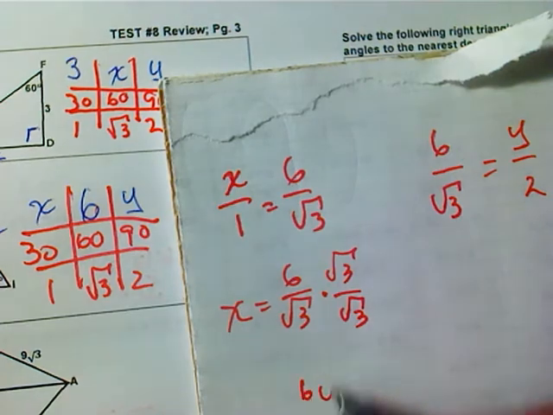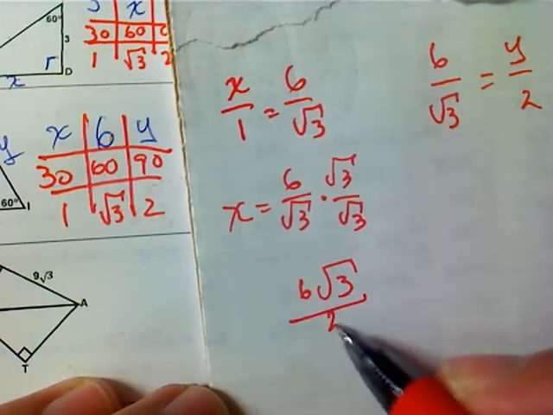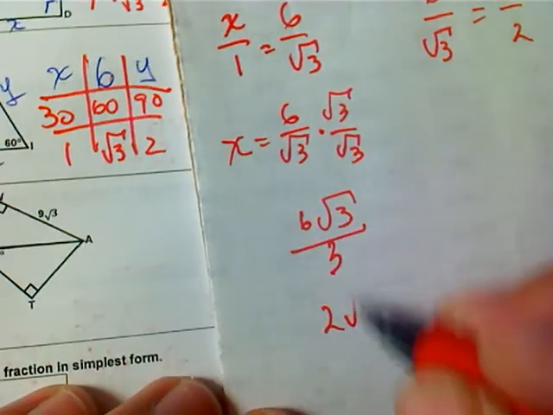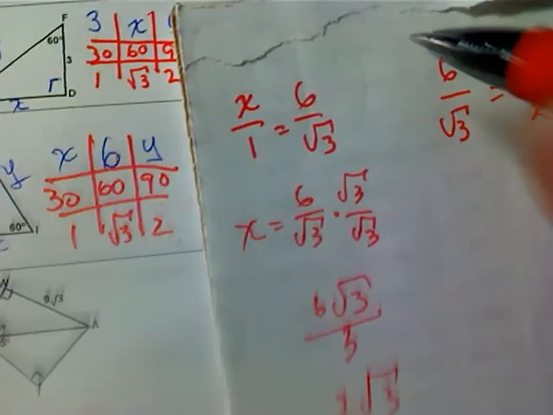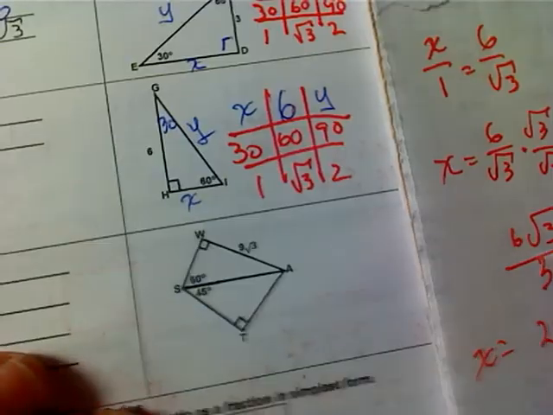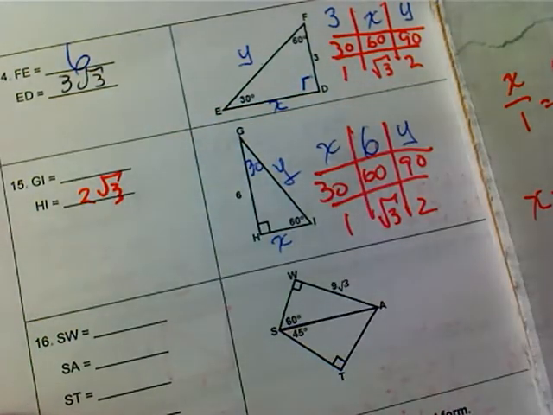So that's 6 square root of 3 over square root of 3 times square root of 3 is 3, and then that cancels. 6 divided by 3 is 2 square root of 3. So x is 2 square root of 3. X we said was this. This is 2 square root 3.